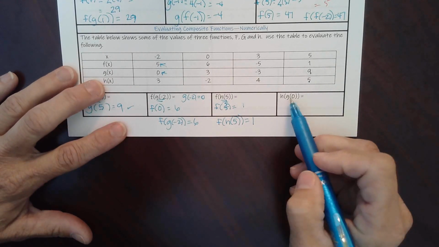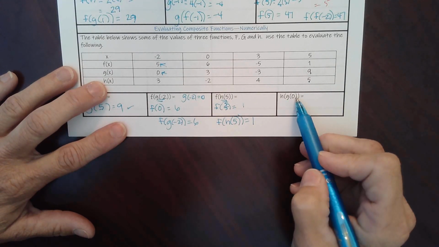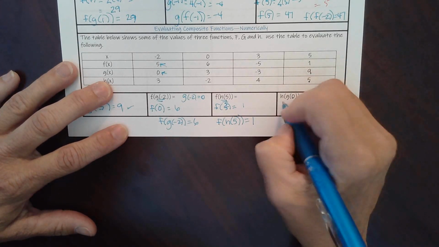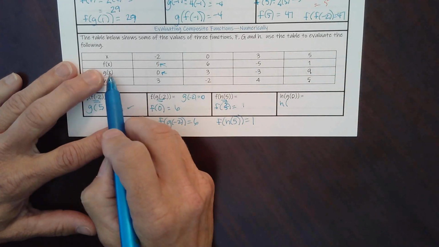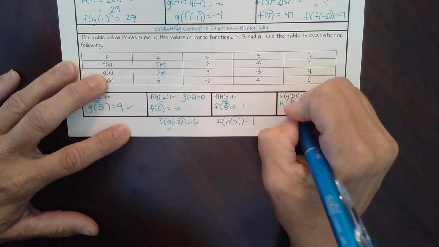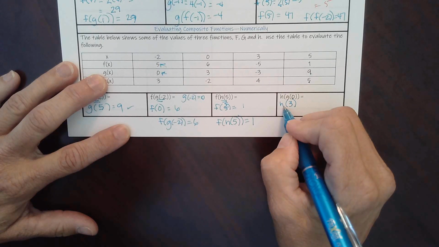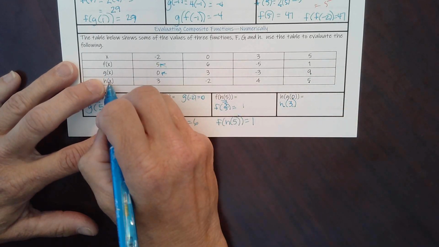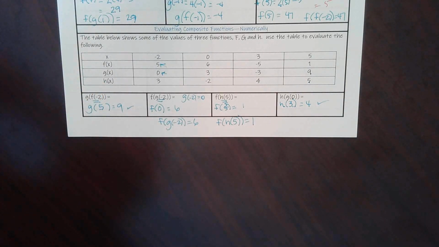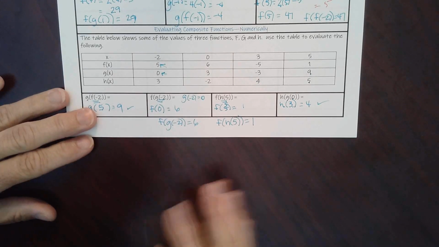And then finally, we'll do f of g of 0. So find the value of g of 0 first. And g of 0 will be 3. And now find h of 3. So h of 3 will be 4. Okay, so it's a matter of starting inside and then working your way outside.